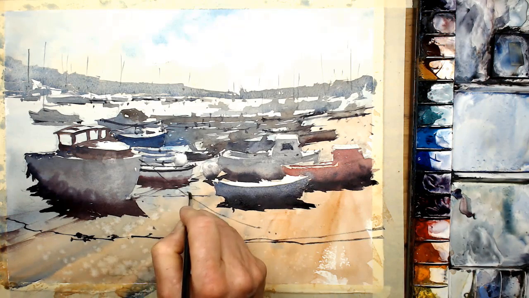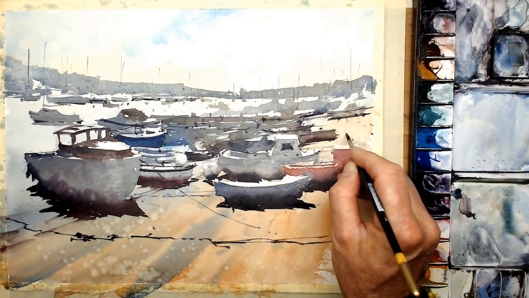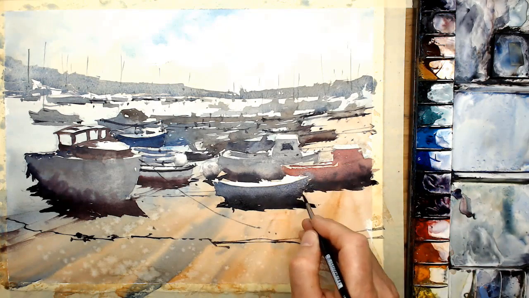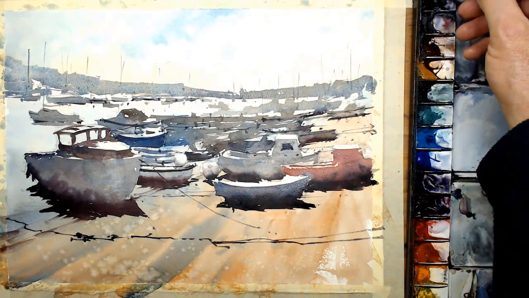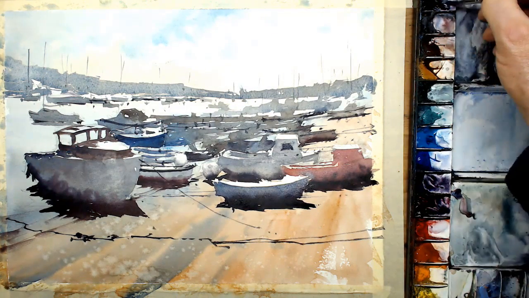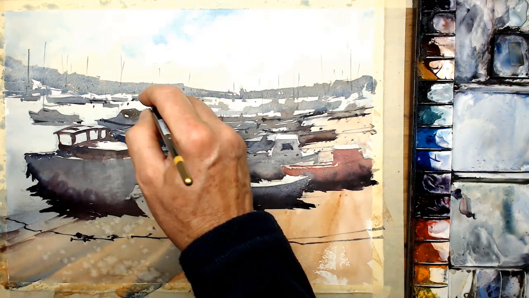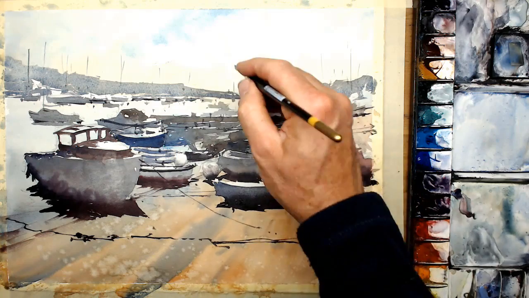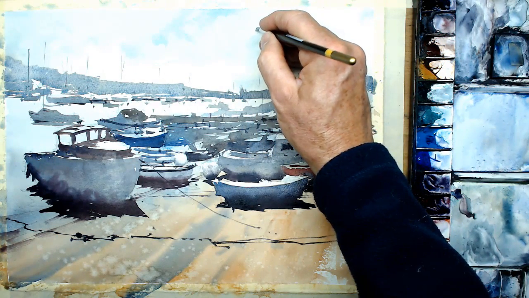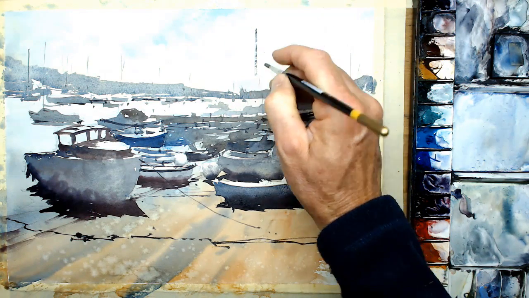Good water retaining features as well, but I prefer just to use this same brush here. And it does run out of steam quite a lot, so you get these little lost and found, not continuous lines.